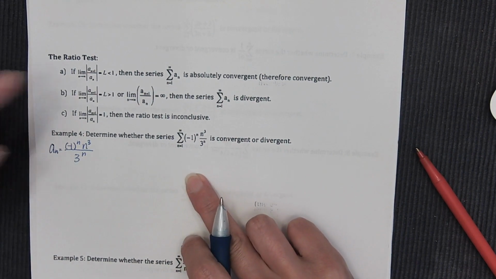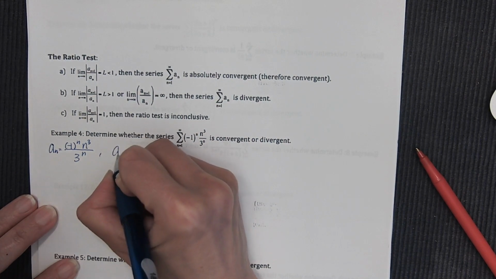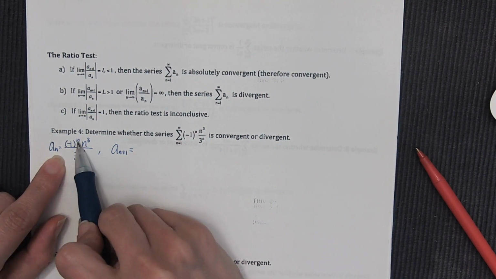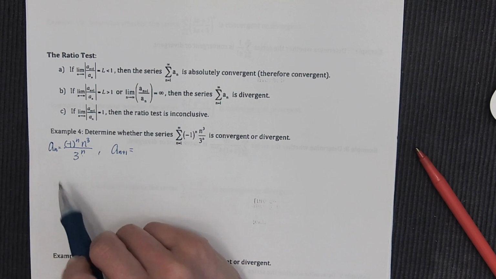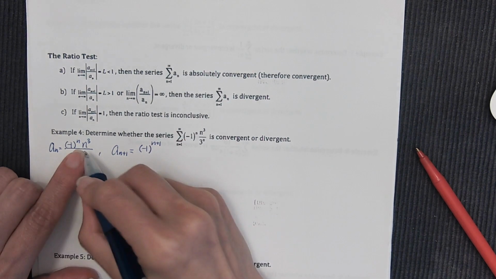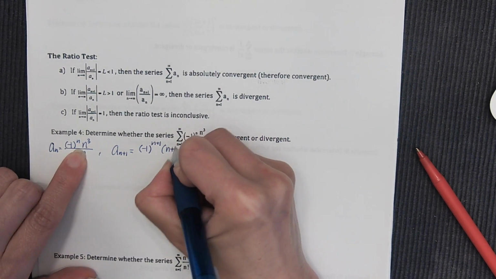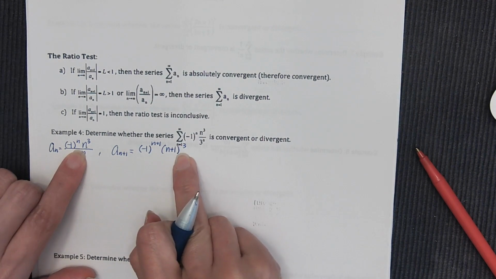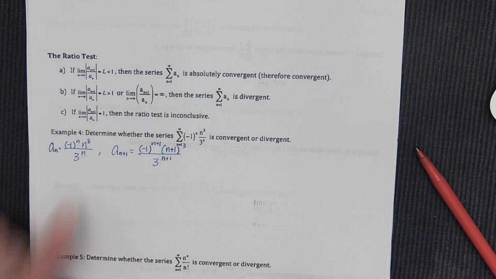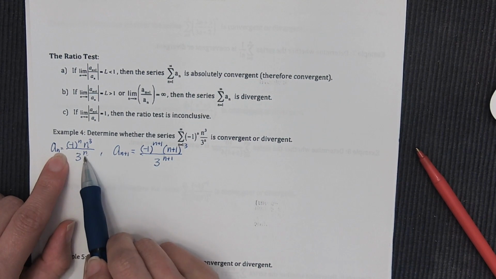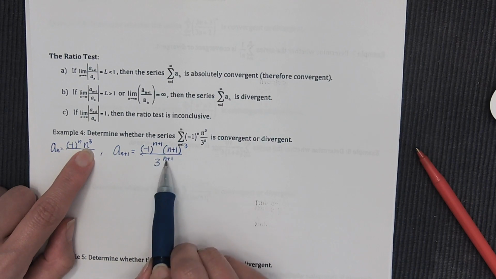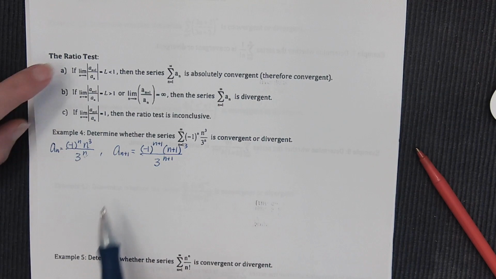So what is a of n plus 1 in this case? Everything n becomes n plus 1. Let me do that step by step, since this is the first time. n becomes n plus 1, to the power cube, over, again, 3 to the n plus 1. Make sure all n become n plus 1. I should replace each one with n plus 1.